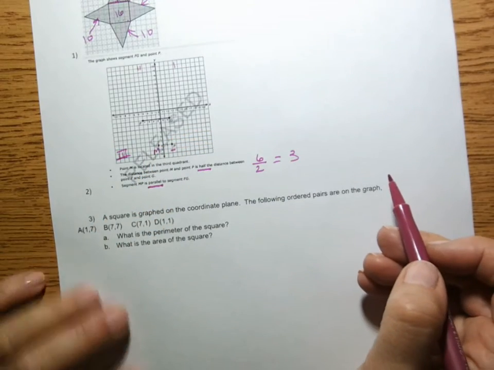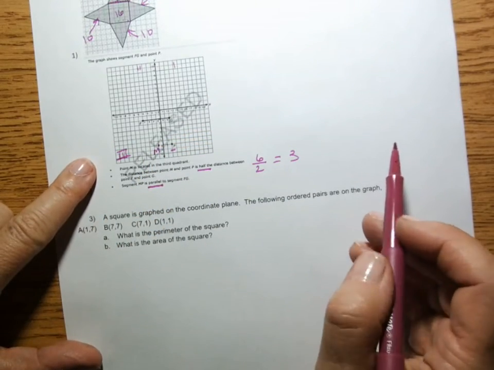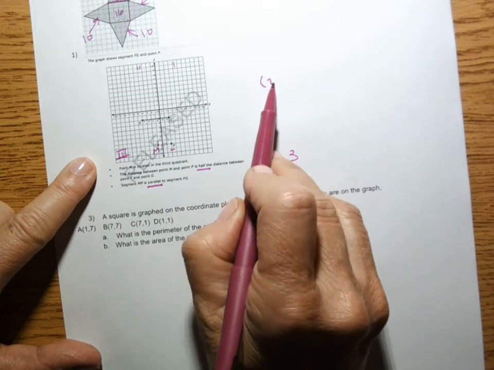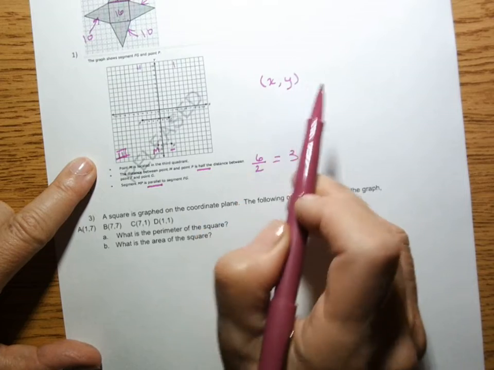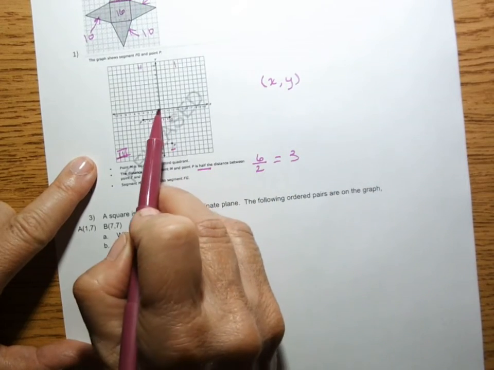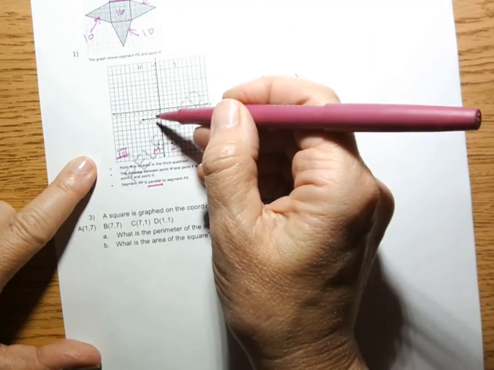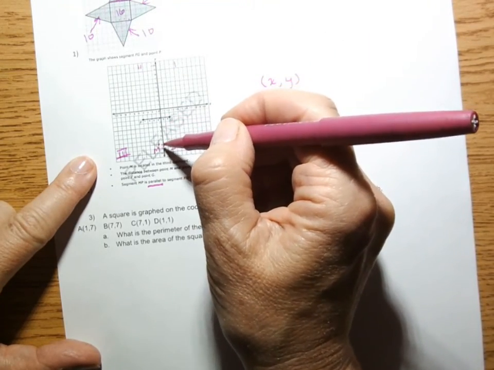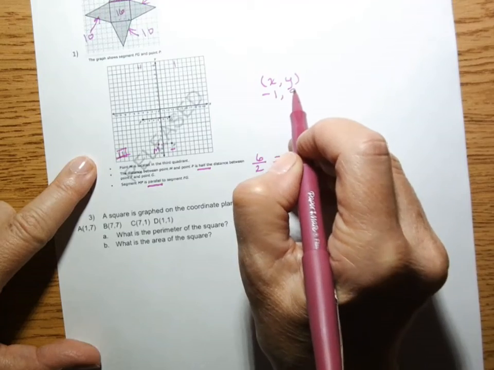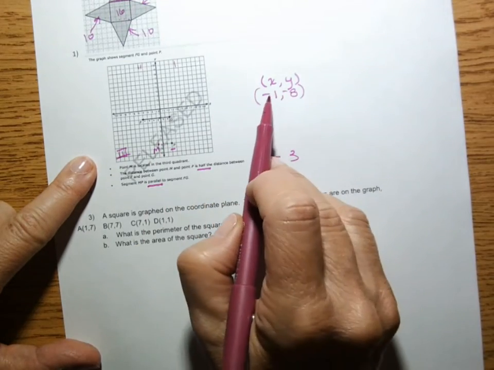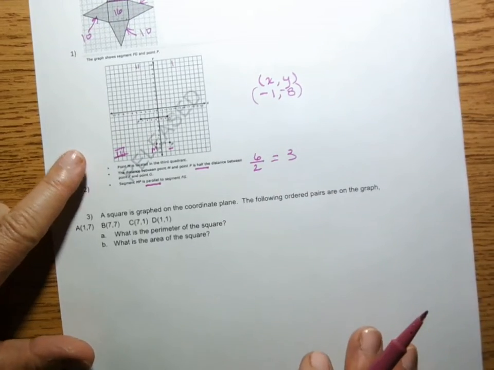And so the question you're being asked is, what are the coordinates of M? Well, remember when we do coordinates, we do X and then Y. So X goes across. So M is at -1, and then it is down 8. So the coordinates of point M are -1, -8.